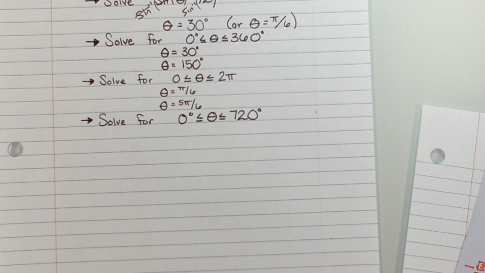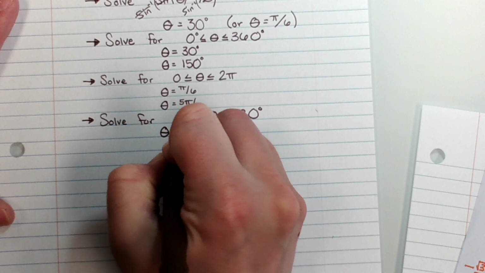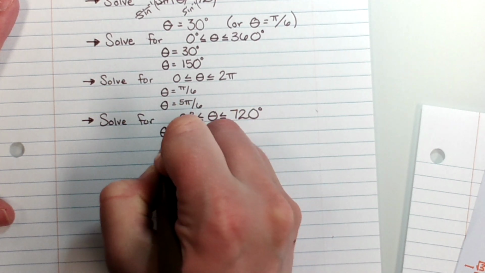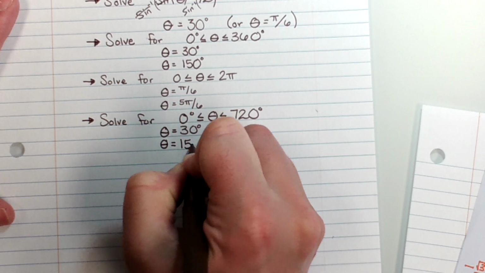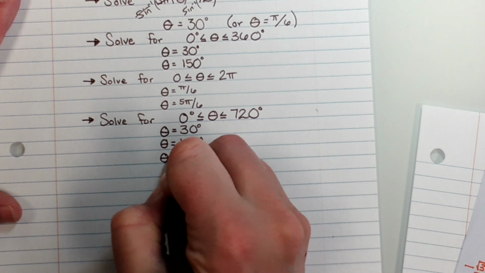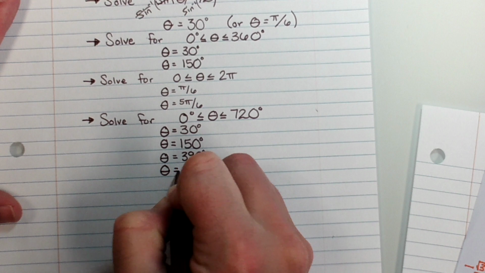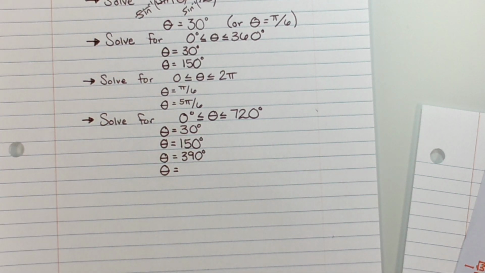Change in instructions again. Solve for theta between 0 degrees and 720 degrees. We already have some of these. 30 degrees fits in this. 150 degrees fits in this. How'd you get 390? By adding 360, what are you finding? Coterminal angle. We have one additional answer, 510.